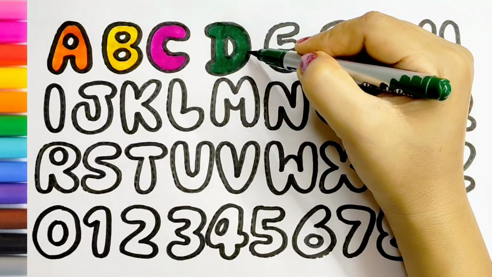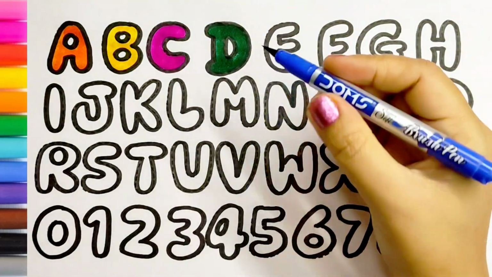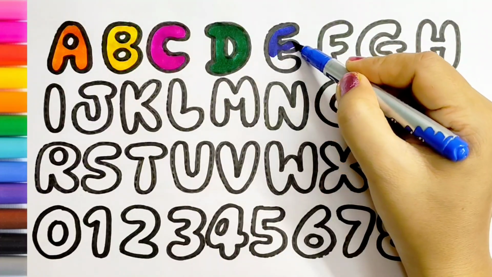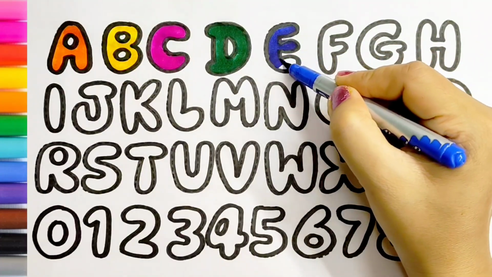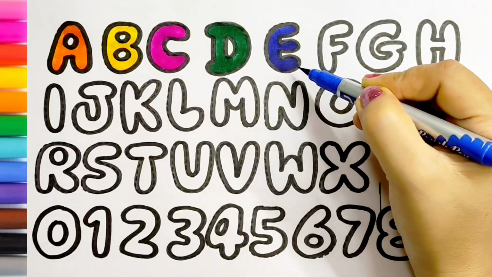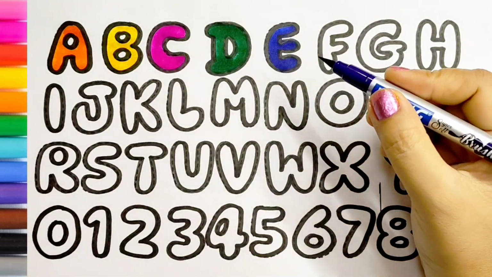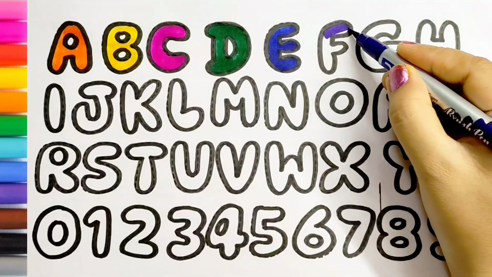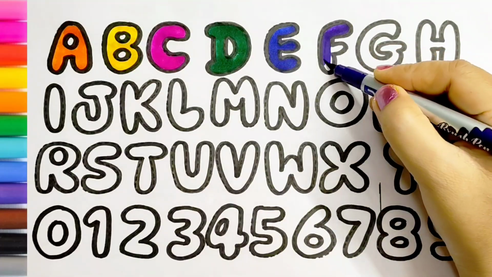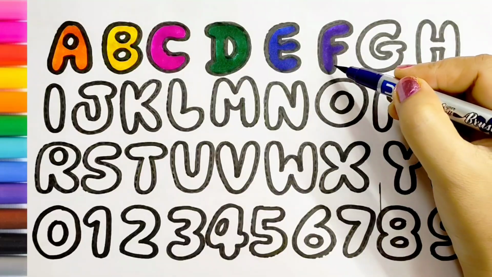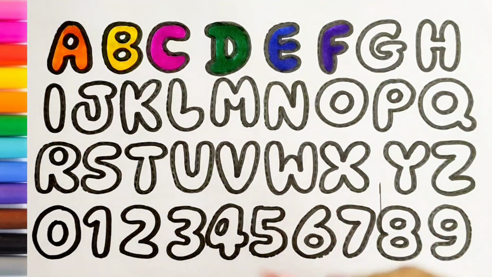D for doll. Blue color. E for elephant. Purple color. F for frog.